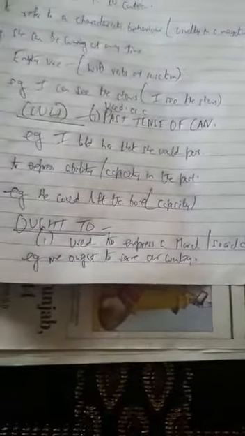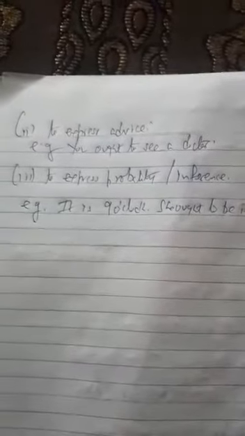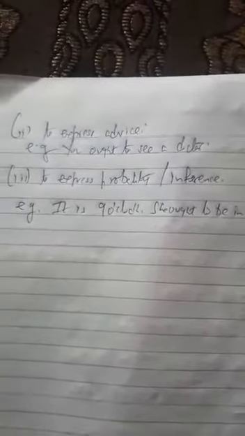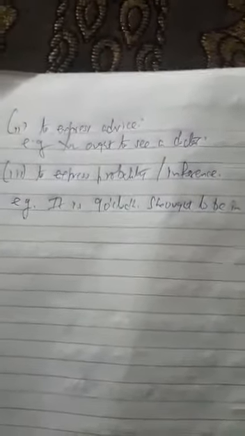So ought to is used to express a moral or social duty. Example, we ought to serve our country. It is also used to express advice. For example, you ought to see a doctor. Third is to express probability, inference. For example, it is 9 o'clock. She ought to be in the office.